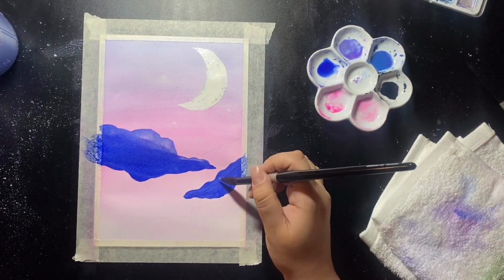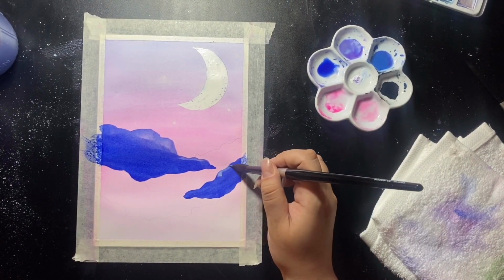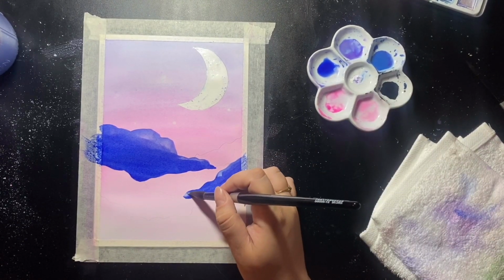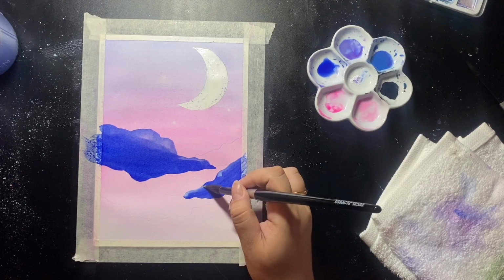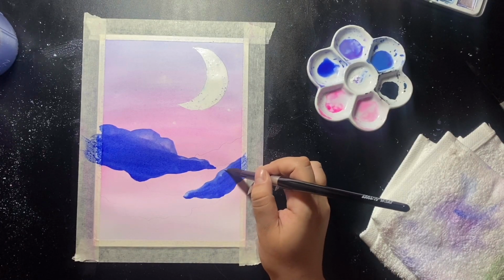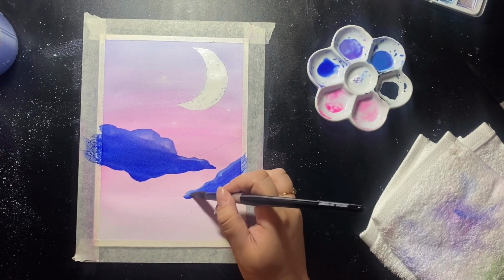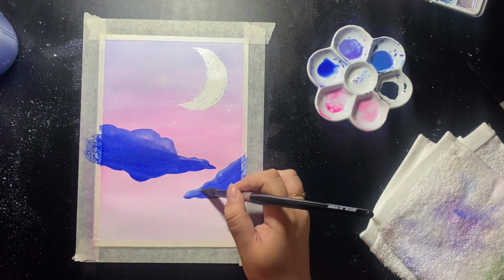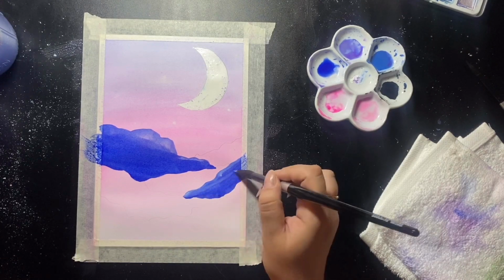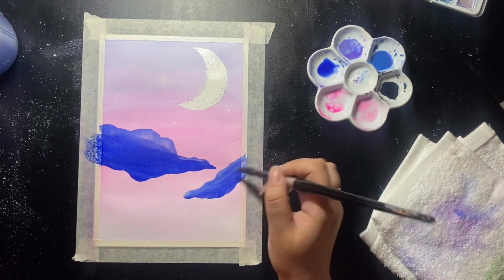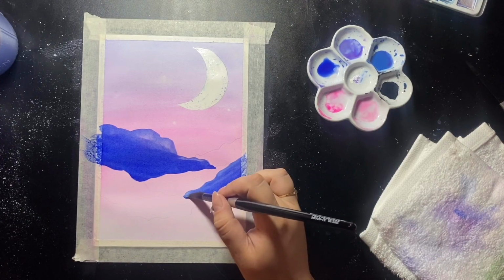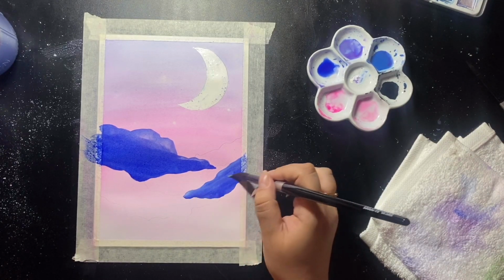Okay, so now that I got the whole cloud painted for just that section specifically, I'm gonna start going in with the light colors like white, light blues, to start mixing it up and blending it together. You'll see me do this a couple times, just playing with the colors and mixing it around to see what looks best. So definitely don't be scared to just play around with it and find how you want your cloud to look.